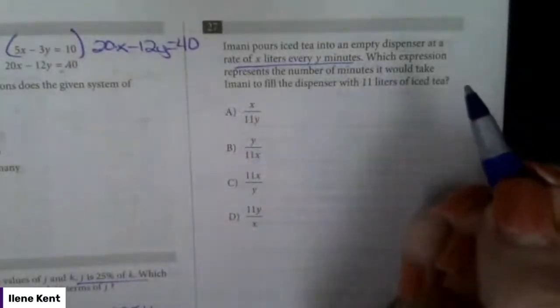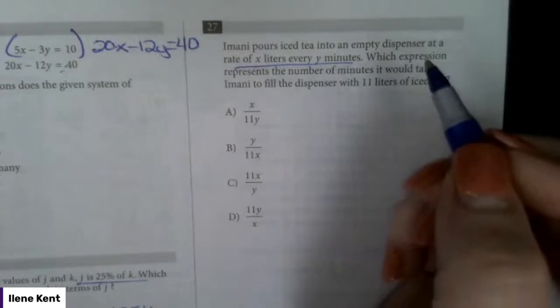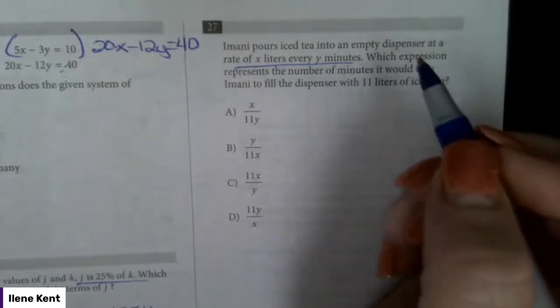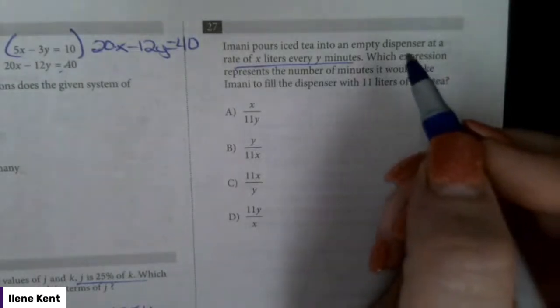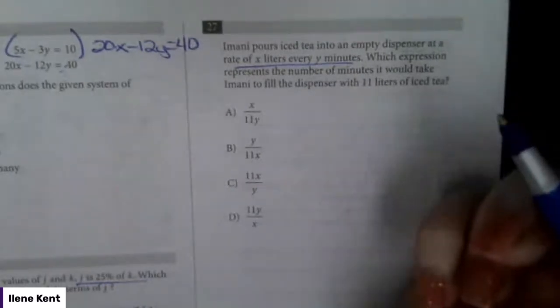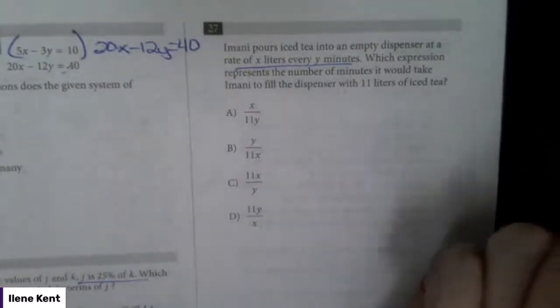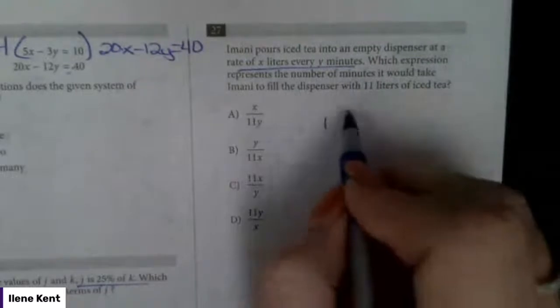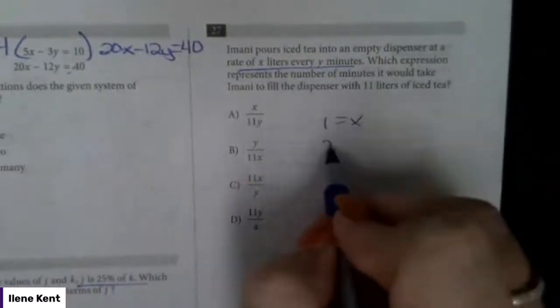Okay, 27. Amani pours iced tea into an empty dispenser at a rate of X liters every Y minutes. Which expression represents the number of minutes it would take Amani to fill the dispenser to 11 liters? The best bet here is just to plug in numbers. Pick some nice numbers. 1 liter every 2 minutes.